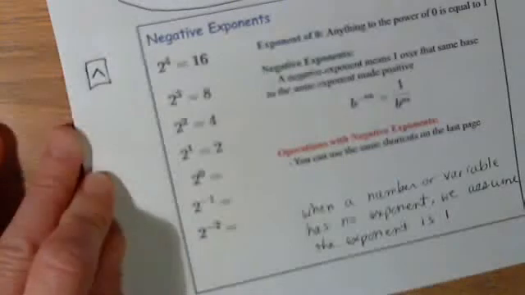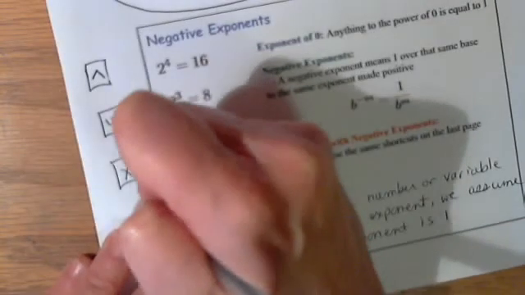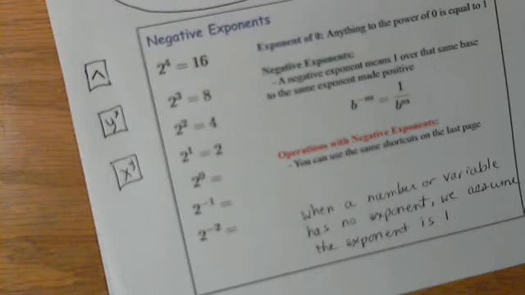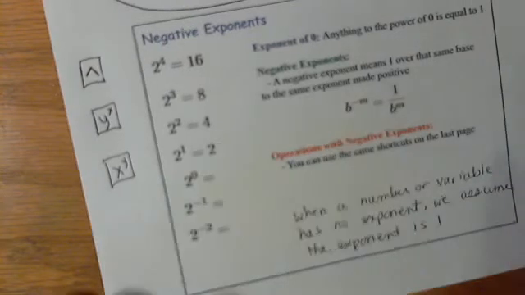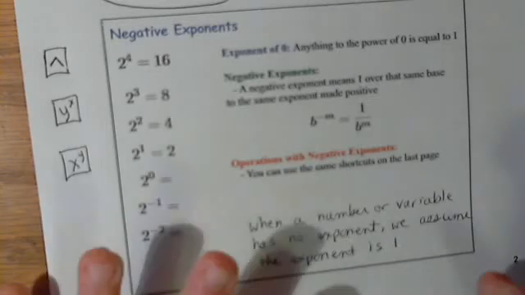Now remember, your exponent key is either an upside down V or y to the x. In some cases it might be x to the y. You should have one of those keys on your calculator. Again, if you can't find your exponent key, please ask me in class.